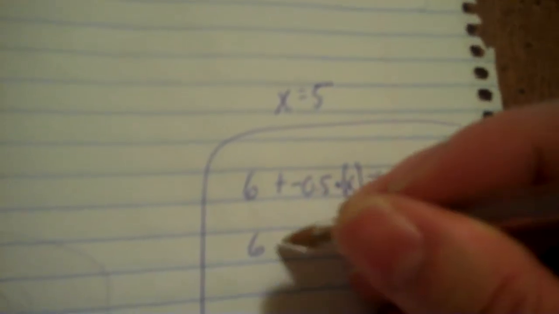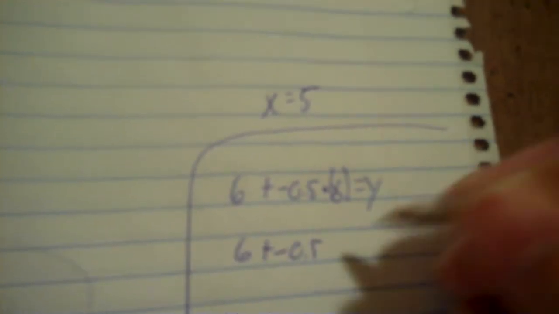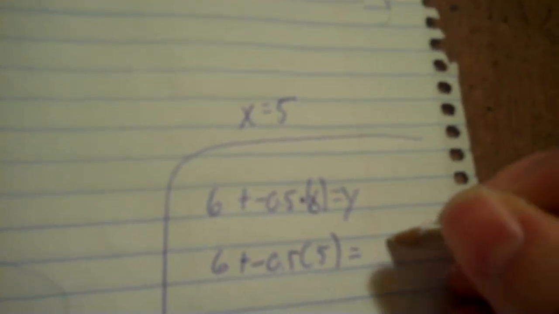Now we're going to solve for the inches. Well, 5 hours. I put 5 in the hours column again. And that means X equals 5. So replace your X with 5. So 6 plus negative 0.5 parentheses 5 equals Y. So Y is over here.